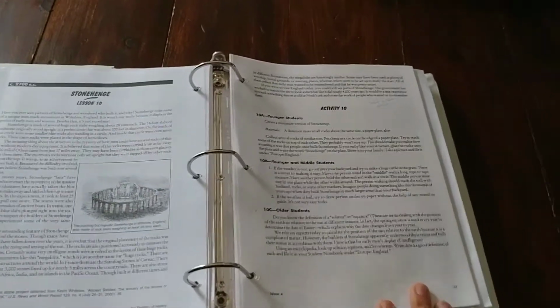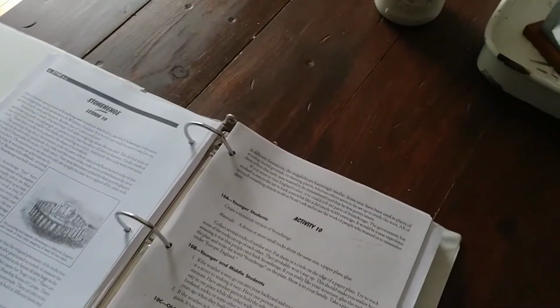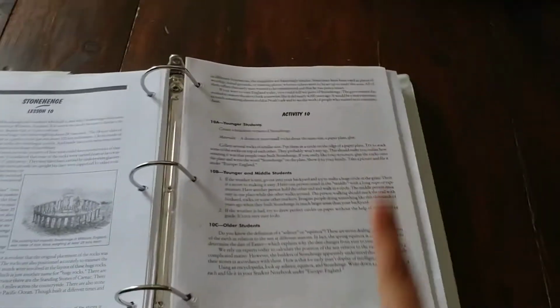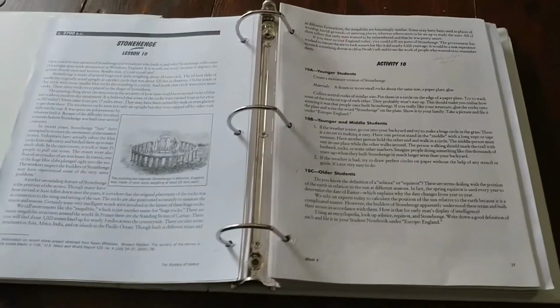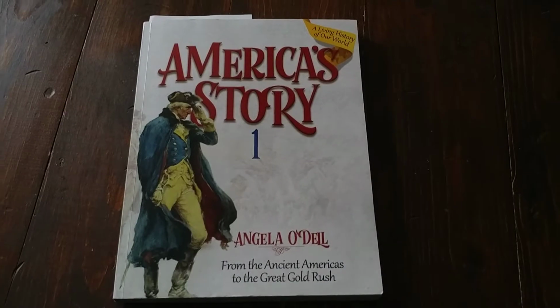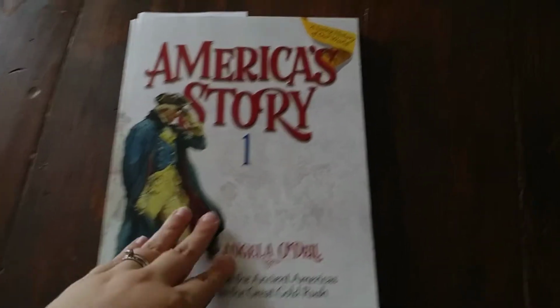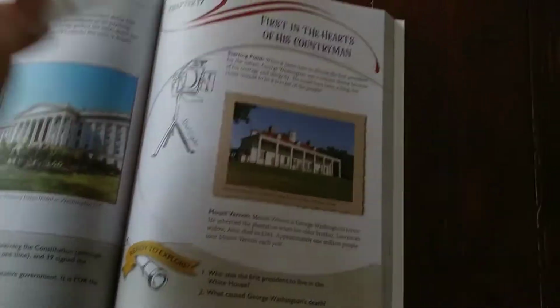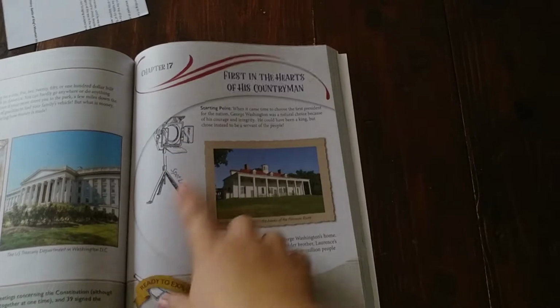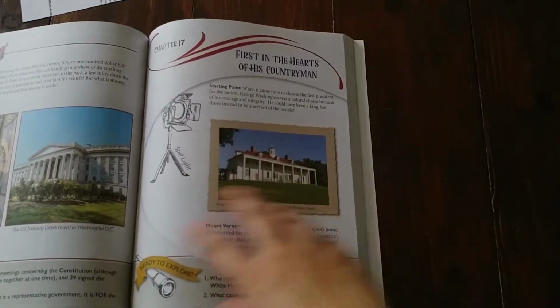So that is what we like and dislike about Mystery of History. Let me take you through America's Story, and we'll take a look at the pros and cons to that. All right, so here is America's Story, and this is kind of where we are right now. I will take you through this one chapter right here. So first, this is chapter 17.